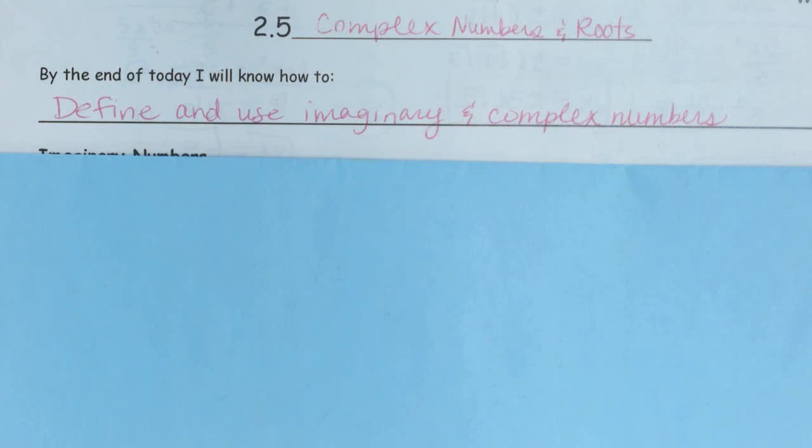Remember earlier this year we tried to take a negative square root? Do you guys remember what your calculator would tell you? Yeah, there'd be an error, right? It was a domain error because you cannot take the square root of a negative number. So we have come up with a symbol to represent a negative square root, which allows us to rewrite the roots using imaginary numbers. Okay, so that's what we are going to focus on today.